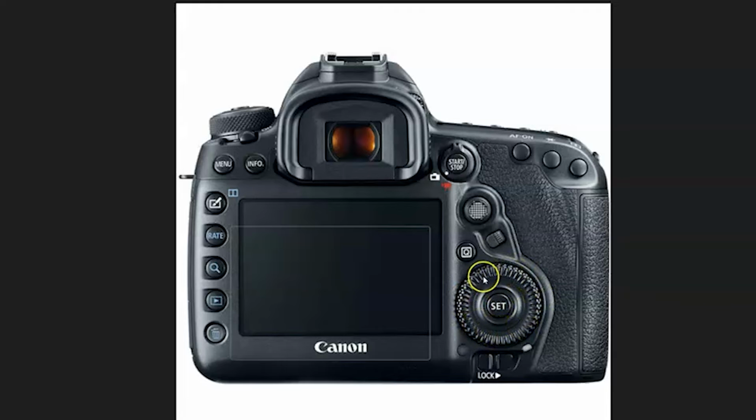So if you have that, we would like you to go over to the two dial video for Canon cameras. That would be the Canon cameras that have two dials, and that would be a Canon such as the Canon Mark III, Mark IV, 7D, 6D, and a variety of others. The main thing is to look and make sure if you have a secondary dial like this, then that would be for one of those cameras.